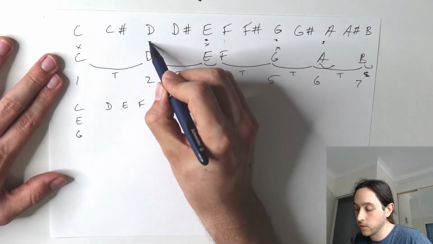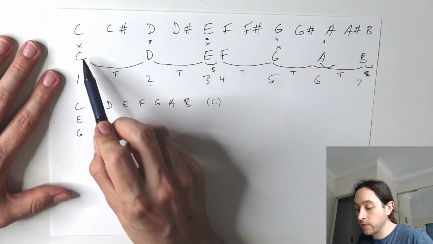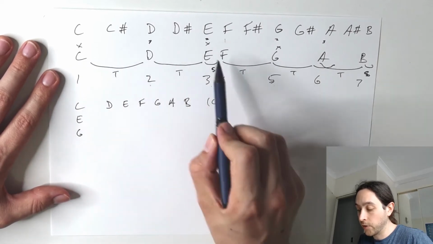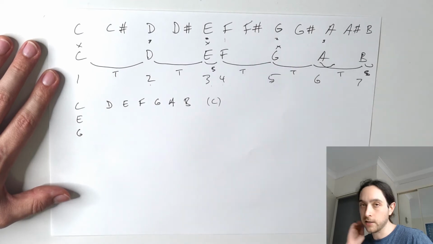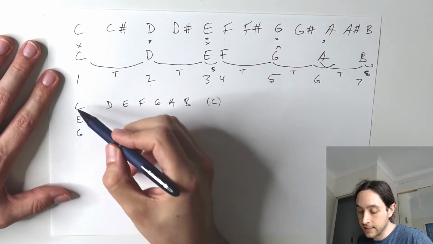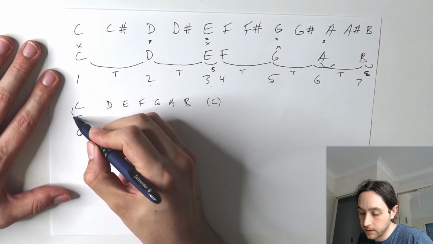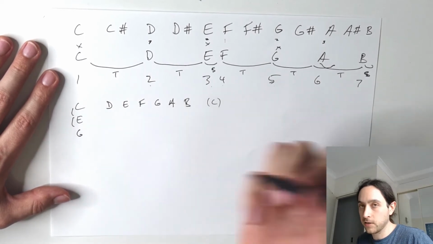1, 2, 3, okay? In this case, we're going from C to E. It is a third away. We're then taking another third to the G, right? We get our two thirds stacked together, right? And we get ourselves a C major chord.